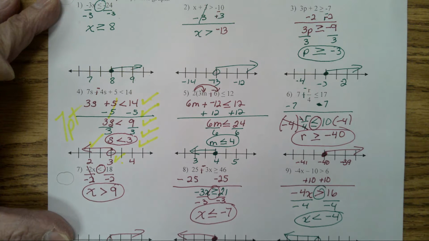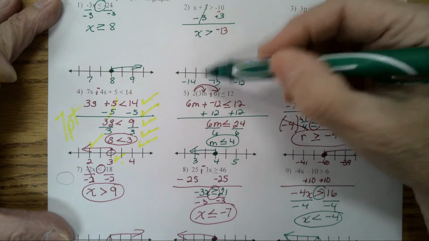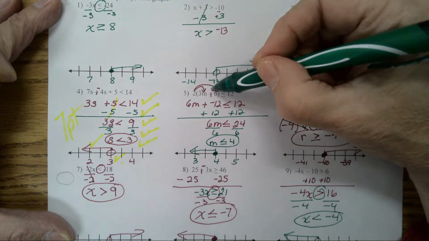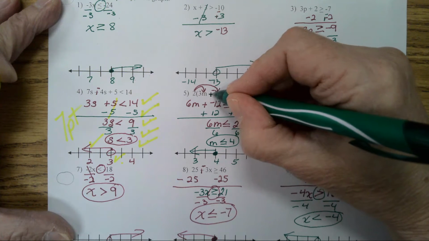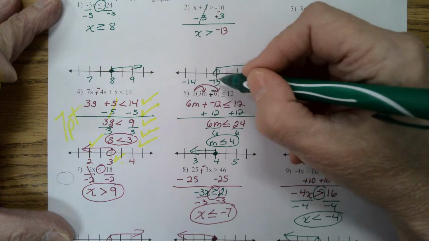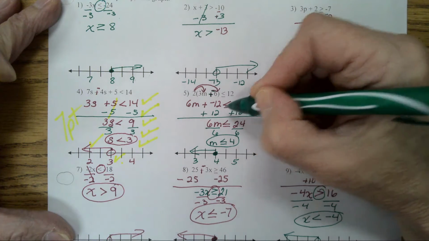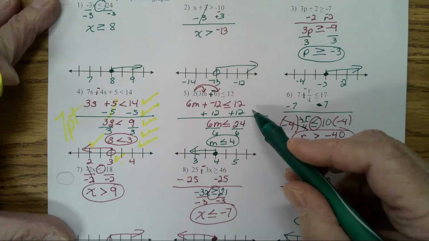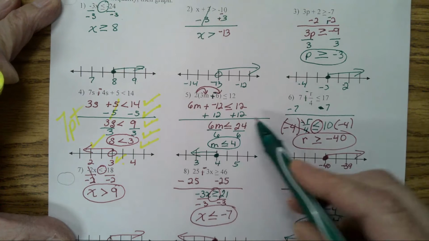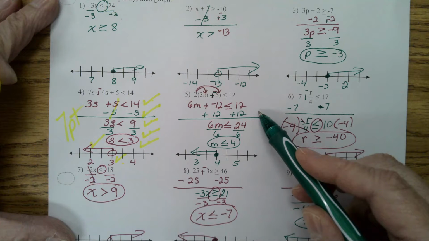Okay. In number 5, you have to do the distributive property. 2 times 3m is 6m. Get rid of your subtraction sign, add the opposite, and 2 times -6 is -12, is less than or equal to 12. To get rid of a -12, you add 12 to both sides. Make sure you have that step.